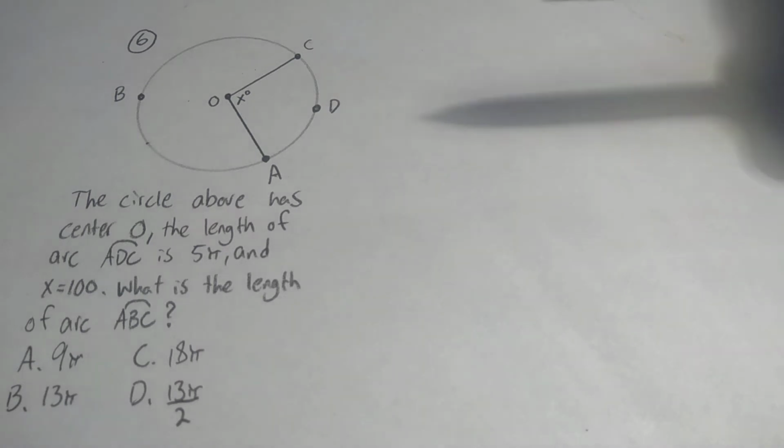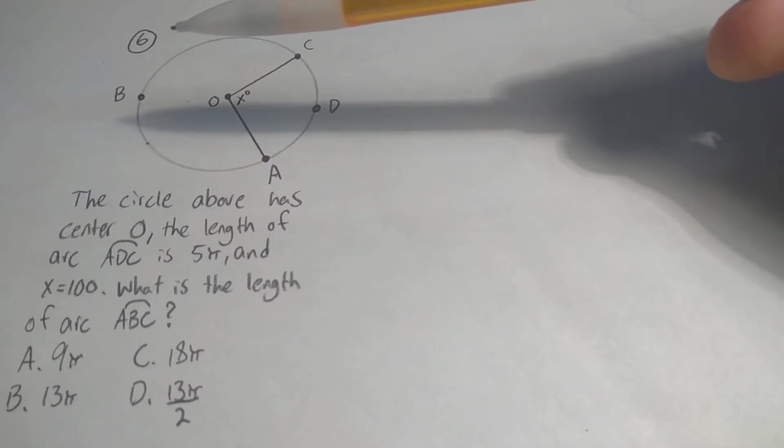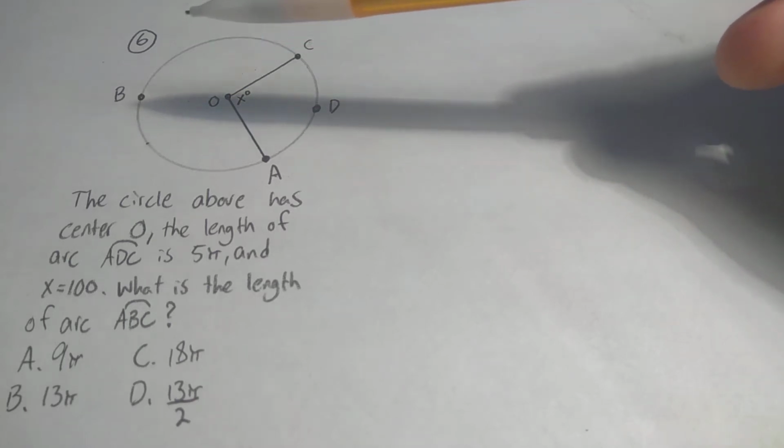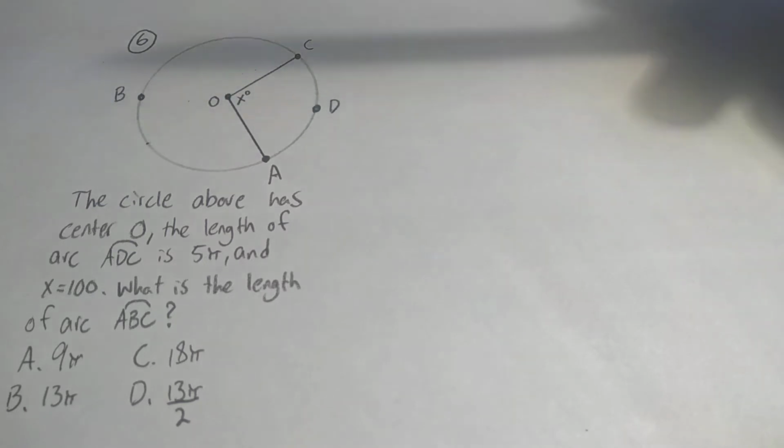So today, I'm going to talk about this question, number 6, on the non-calculator portion of SAT practice test number 9. And this little trick is going to be a lifesaver on those geometry problems where you don't know what the heck you're supposed to do.